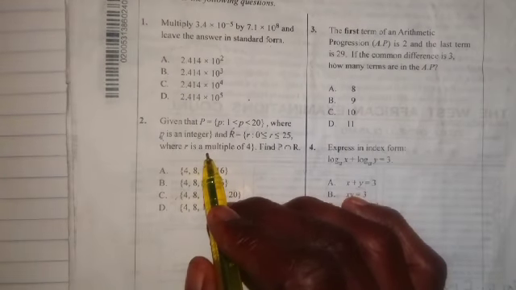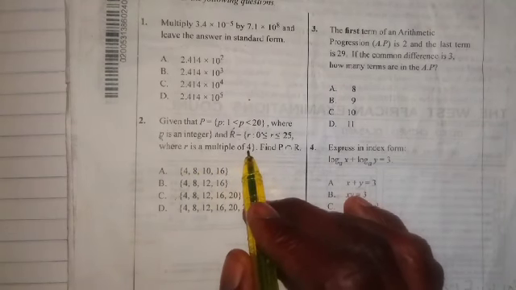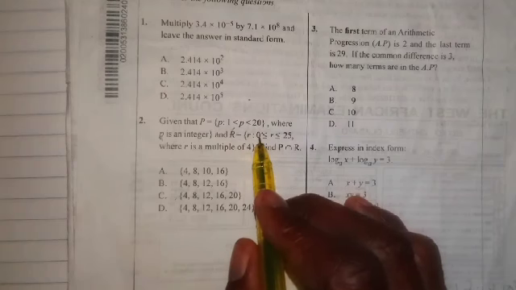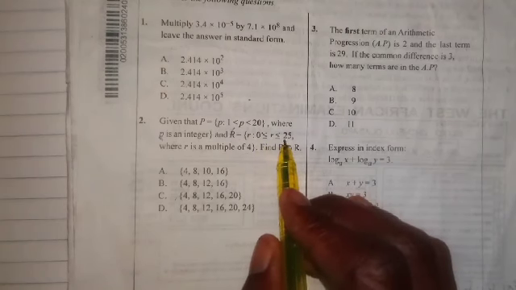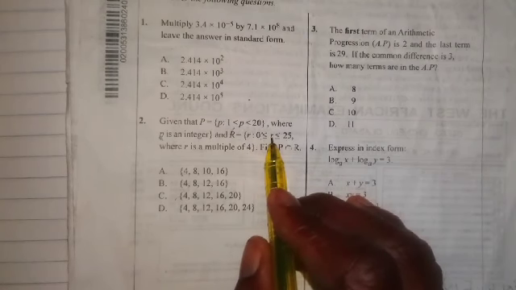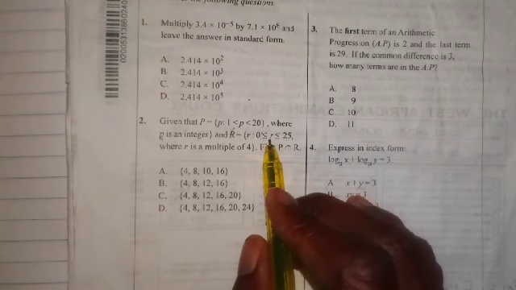We are told here that R is a multiple of 4. So all the numbers that are multiples of 4 that lie between 0 and 25, with 0 and 25 inclusive, because the equality sign, less than or equal to, tells you that 0 is also involved in R and 25 is also involved in R.